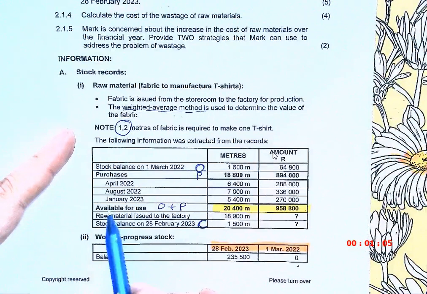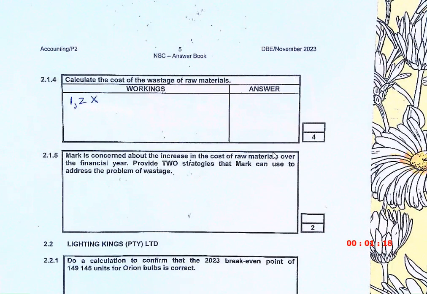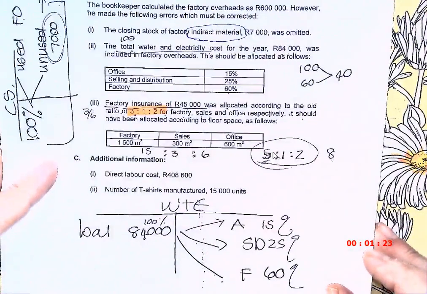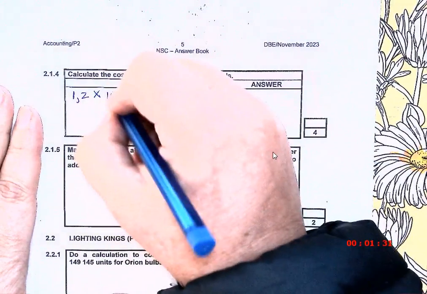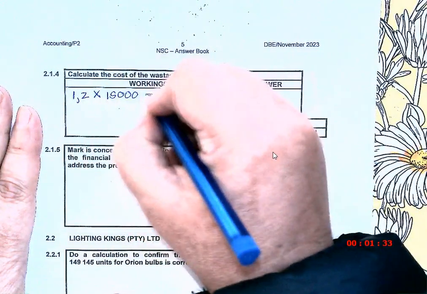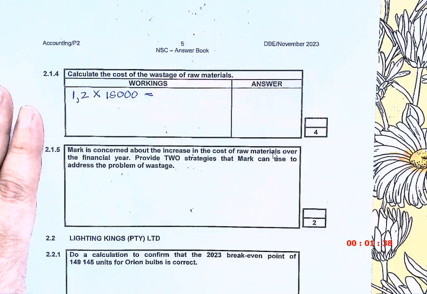Let's quickly see. How much went out, what was the working process, do they tell me anywhere how many t-shirts were produced? Let's look here. Yes. Can you see here at number C, they tell me we produced 15,000 t-shirts. So 15,000 t-shirts means I'm supposed to use how many meters?